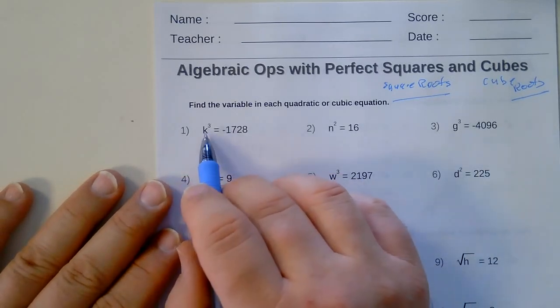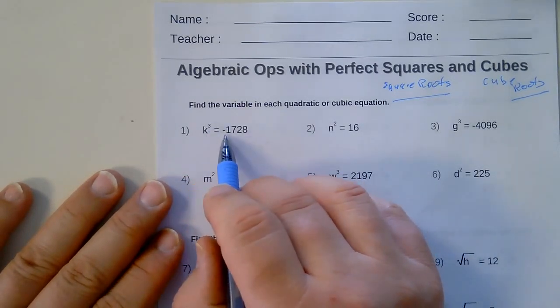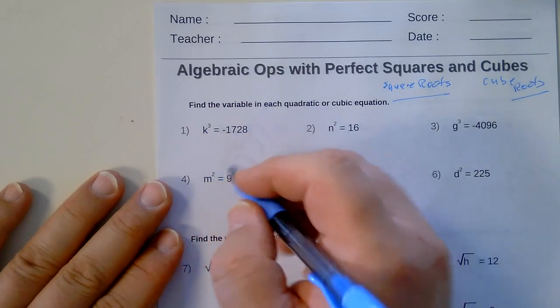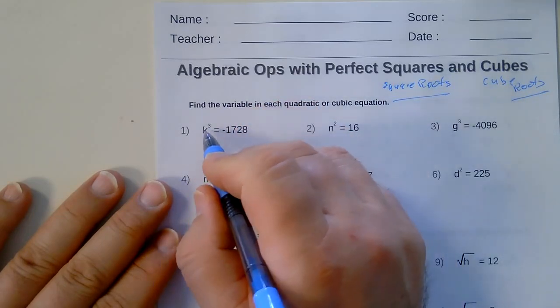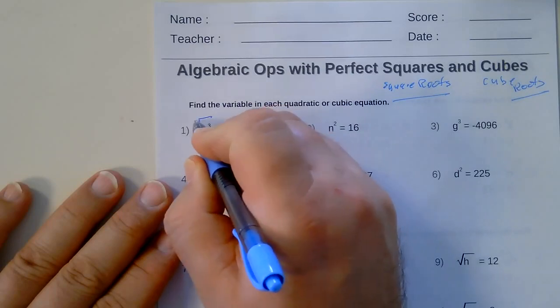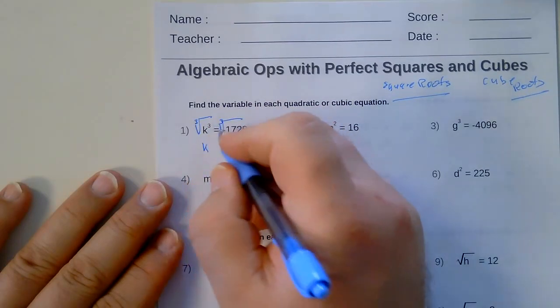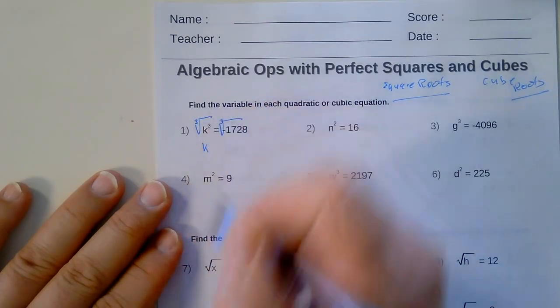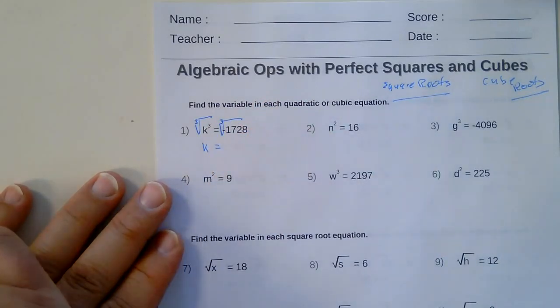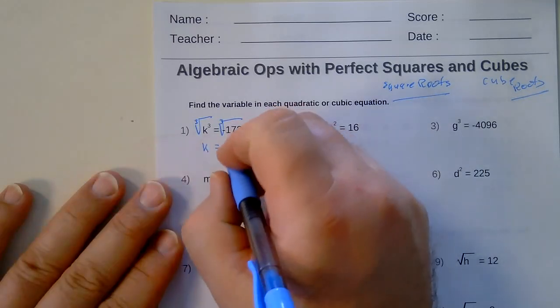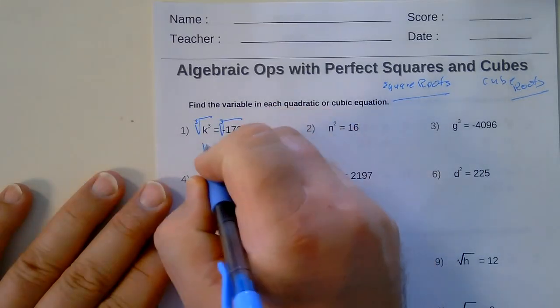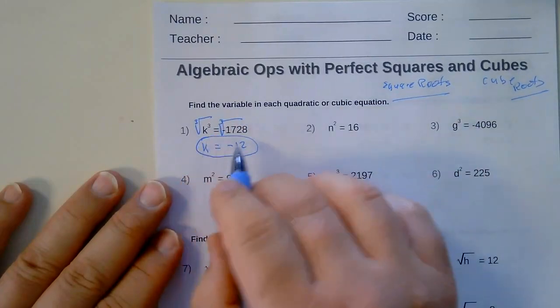Alright, starting with number 1, we have k cubed equals negative 1728. So the inverse of the cube function is cube root. So I'm going to cube root both sides. So the cube and the cube root cancel each other, and k is going to equal the cube root of negative 1728. Just using my calculator here, and the answer is negative 12. Again, notice I have to cube root.